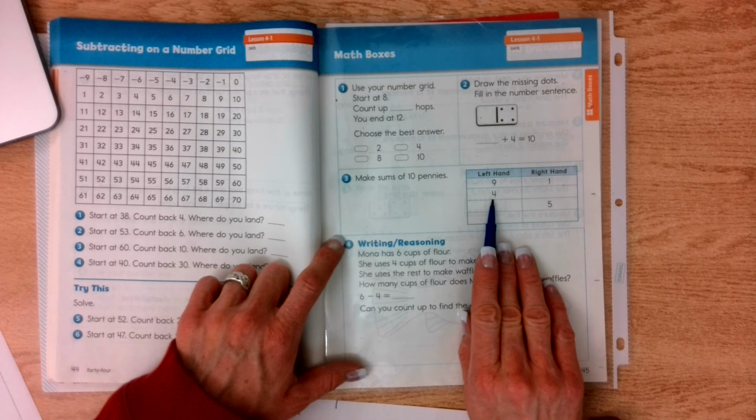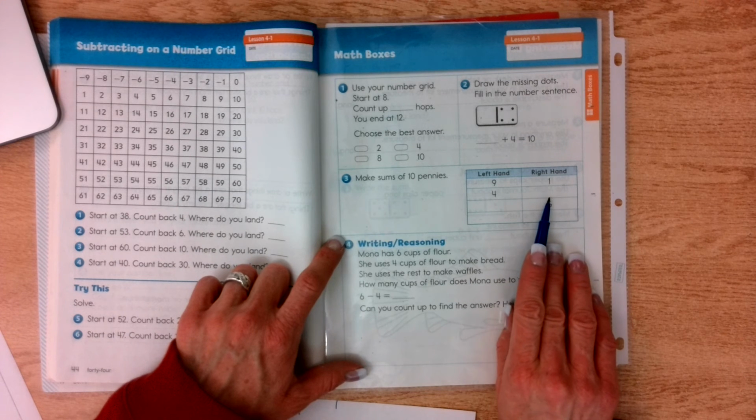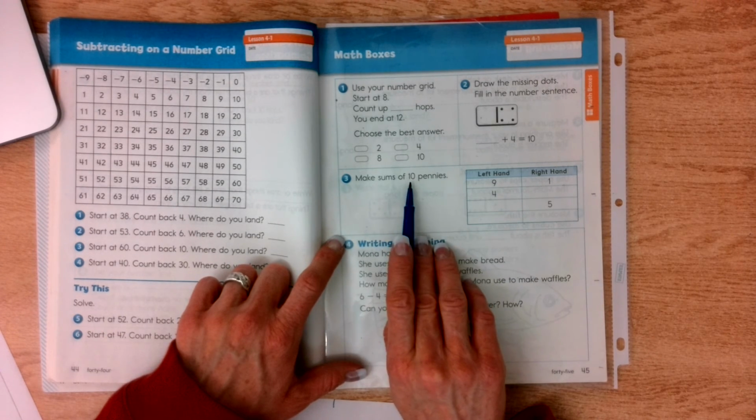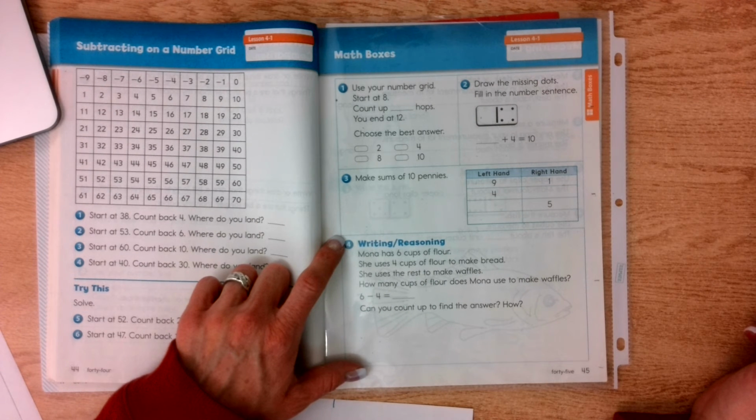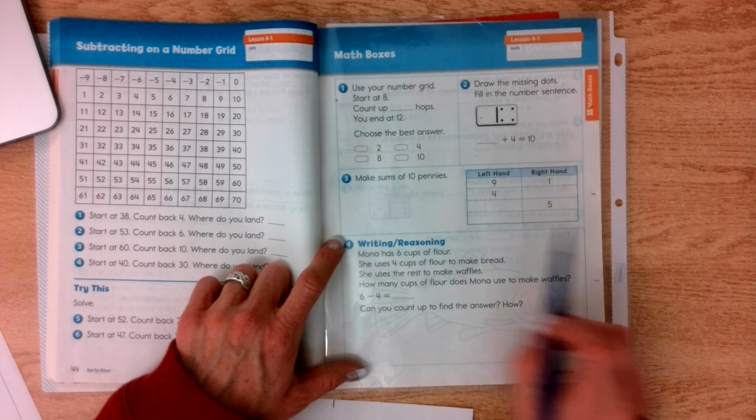On this one you have 4 pennies in your left hand. You've got to figure out how many pennies are in your right hand, and your number has to equal 10. We've done this before. This is review. It's like penny plate. How many pennies are under the plate? How many pennies are on top of the plate? They're supposed to equal 10.